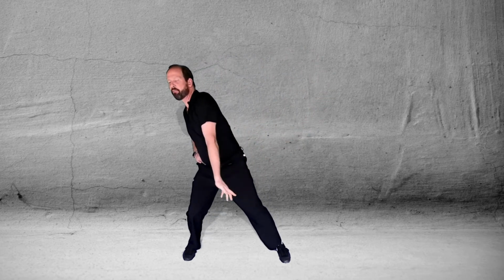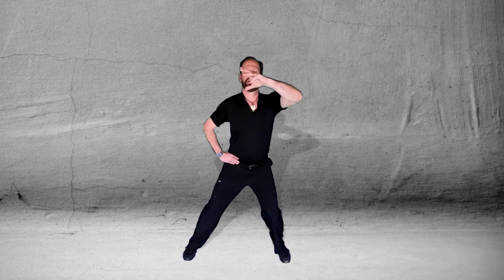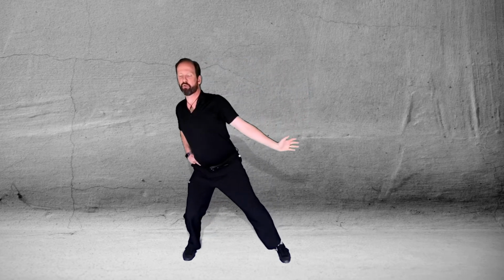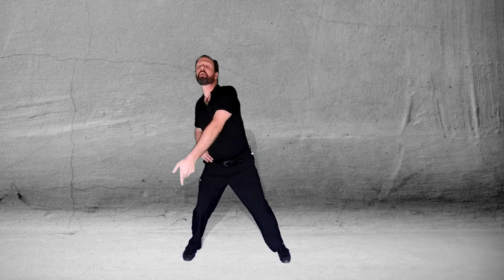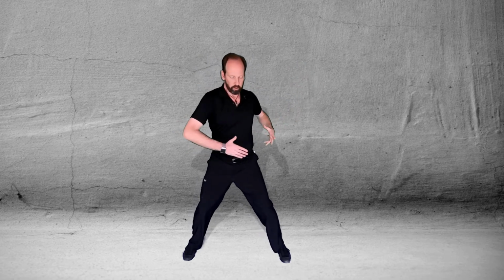The side-to-side movement is the feet. The forward and backward movement is the spine as it arches and rounds. The transverse movement is the spine and the core twisting from side to side. So that's one example of moving the body within the three anatomical planes.